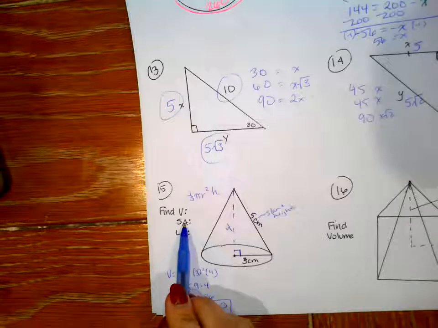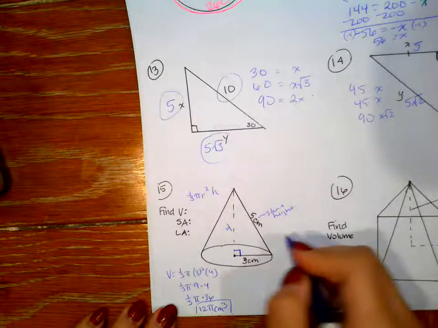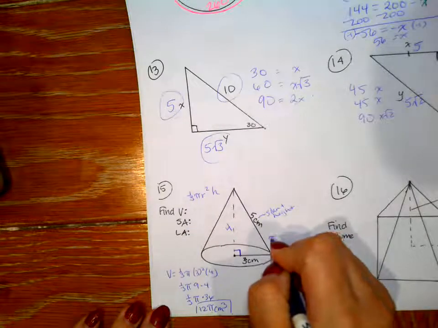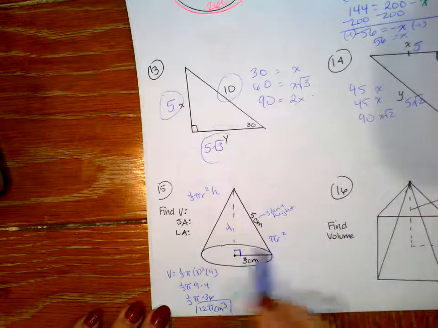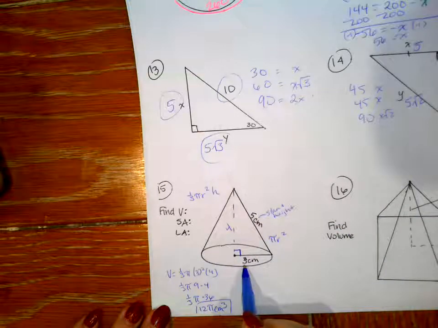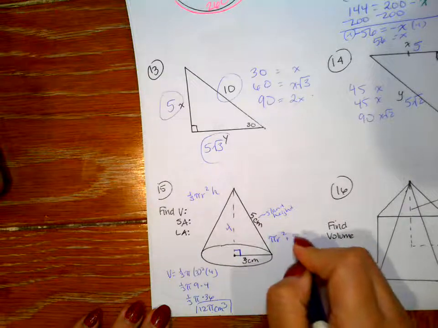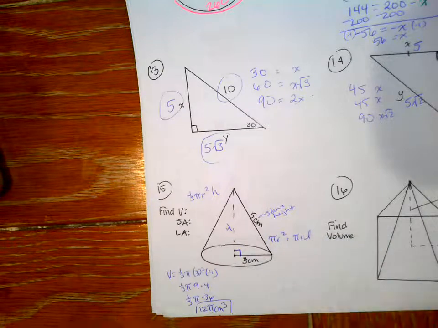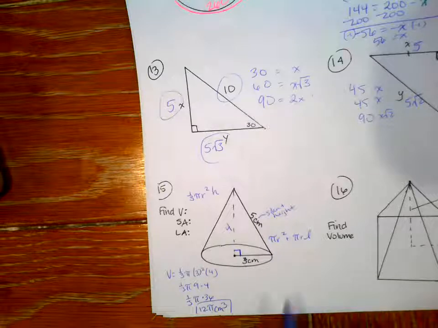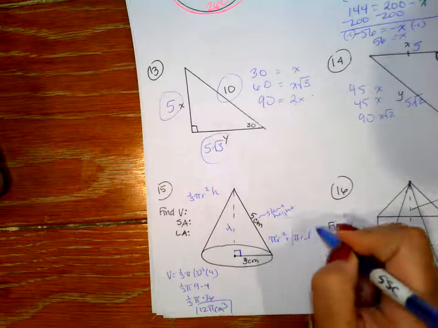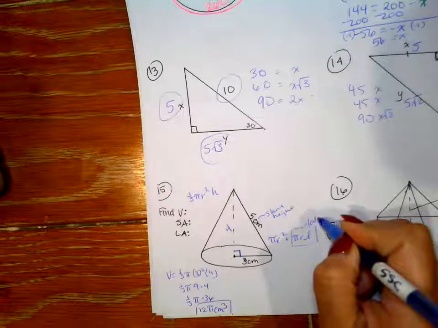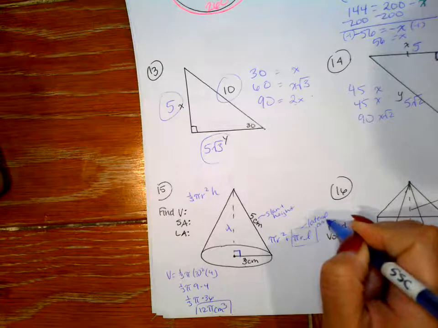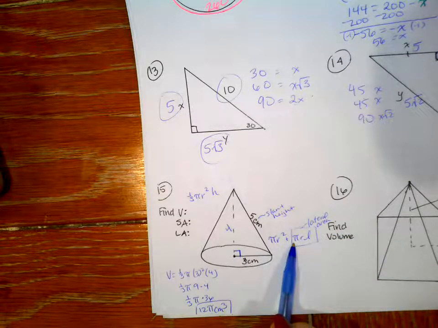Surface area is pi r squared, because you have the area of the base, plus pi r slant height. Okay, pi r l for the slant height. This right here, that's your lateral area. Add them together, you get your surface area.